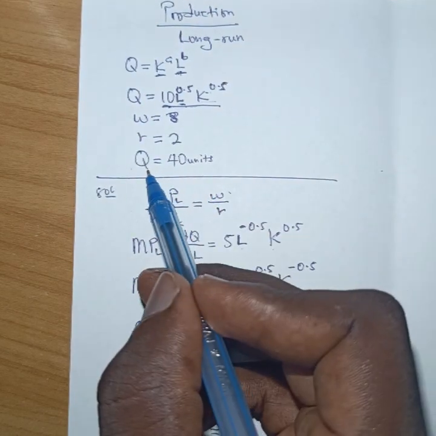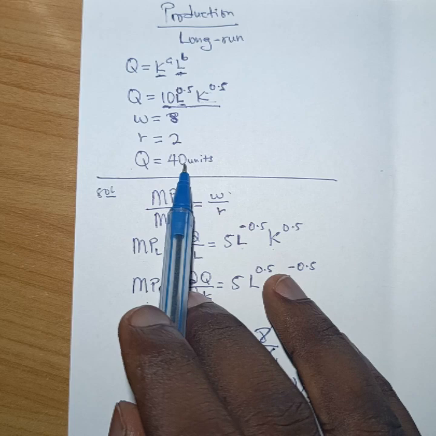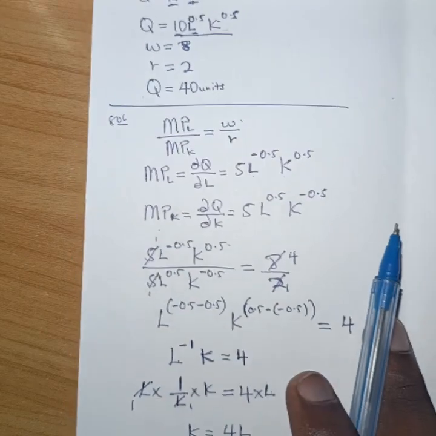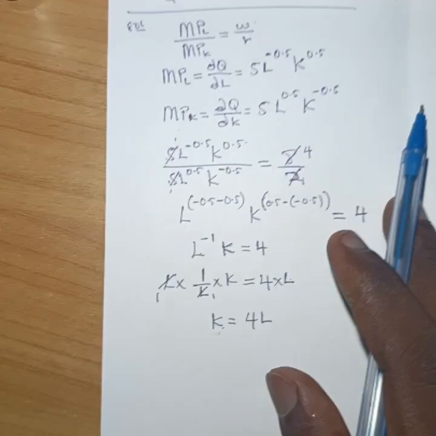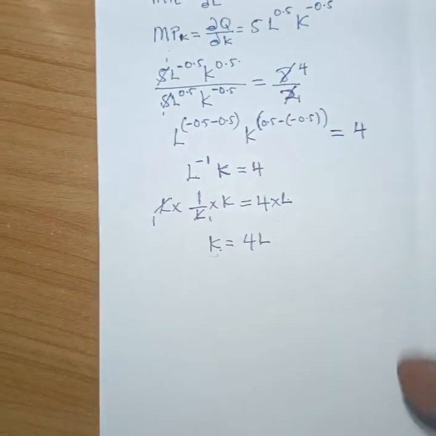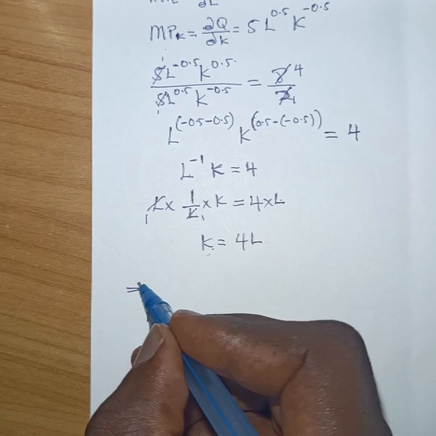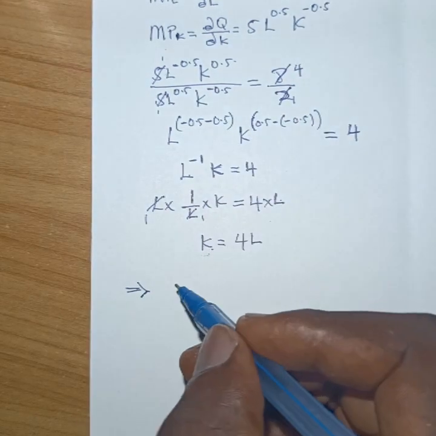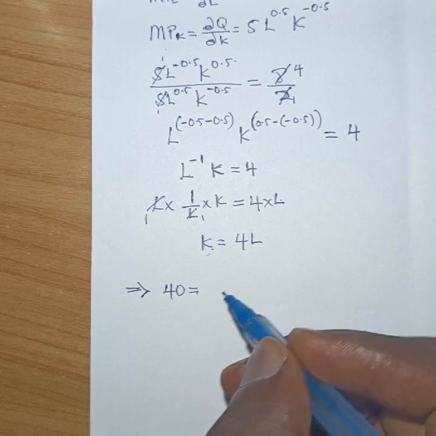But already they've given us Q to be 40. So to be able to solve it, you have to put in all the variables. So this is how it's going to be. So it will imply that what, our 40 units equals what?